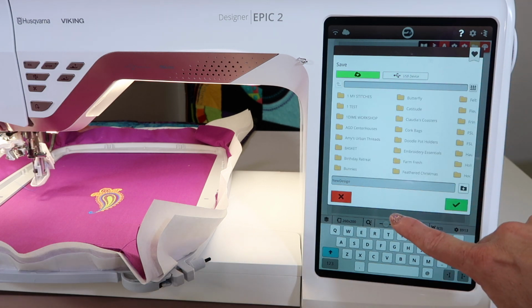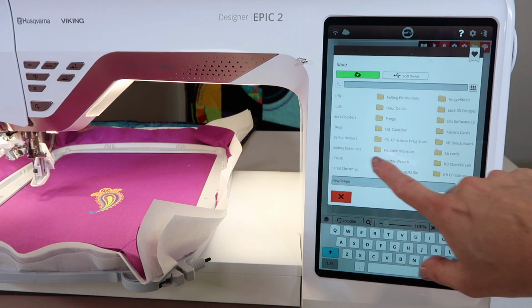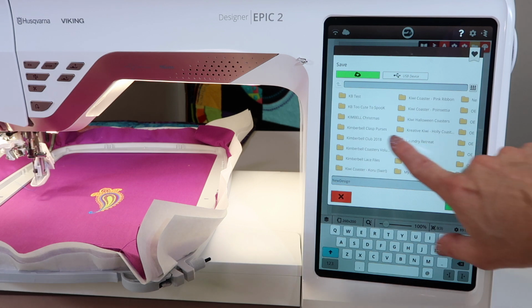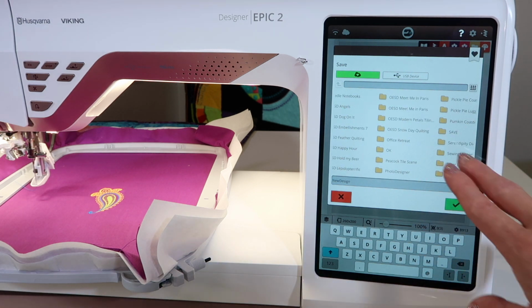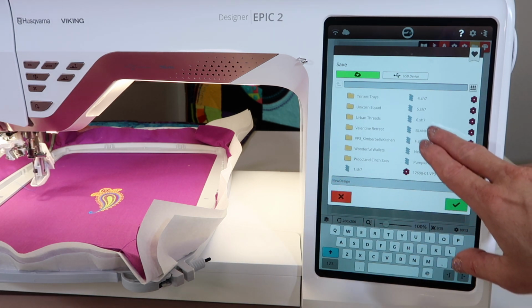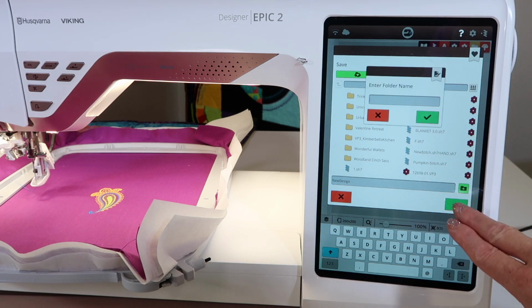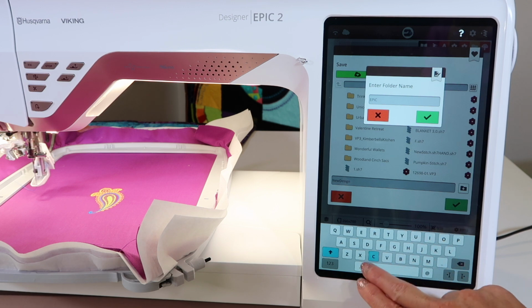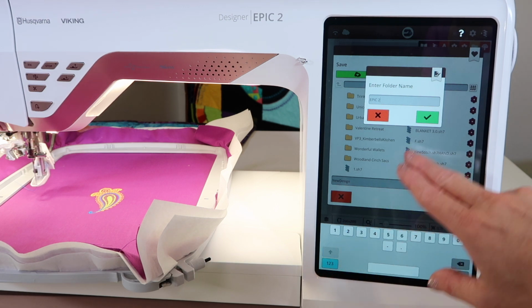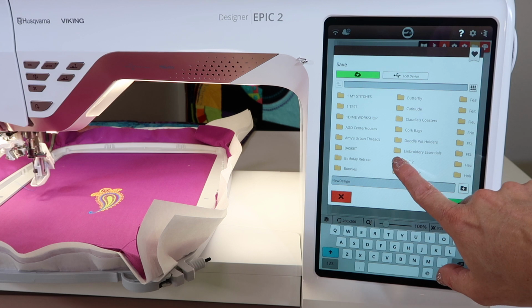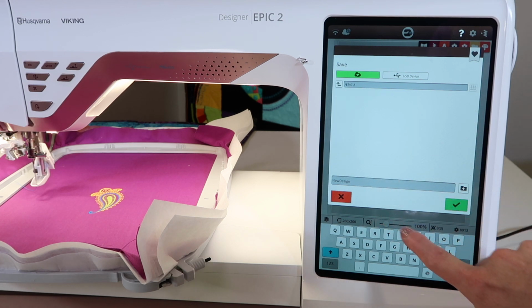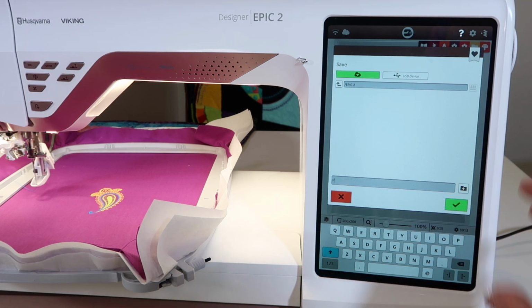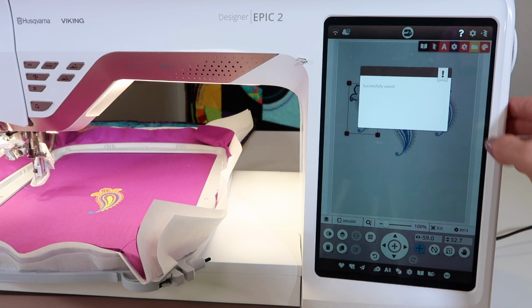So wherever you want to save this, I have actually quite a few things on my cloud, which is nice because they're always with me if I need to do something. So if I wanted to open a new folder and I'm going to call it EPIC 2, then I can see it easily. Next, open up your folder called EPIC 2 and give your design a new name if you would prefer. Sometimes I just type in a letter, and so P for Paisley, and then I have saved it.